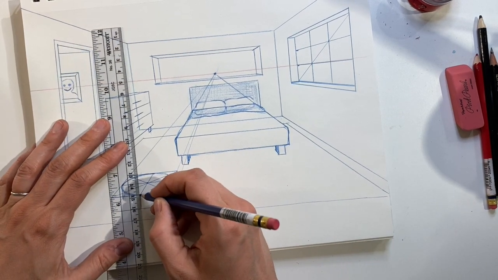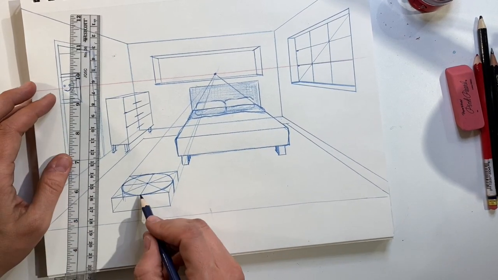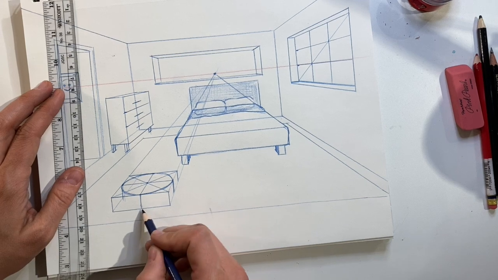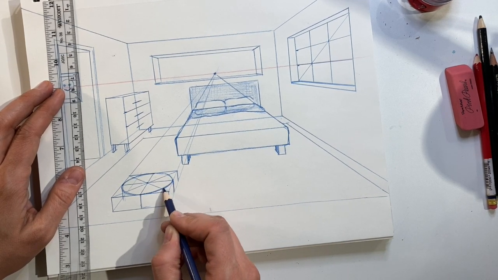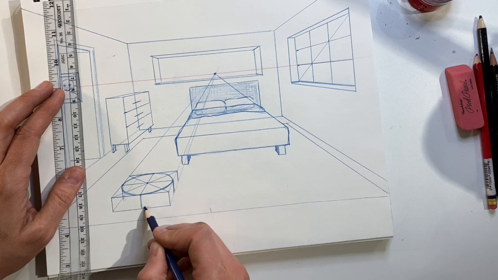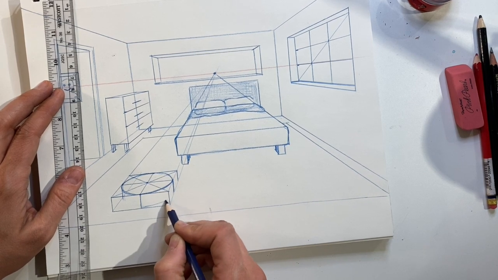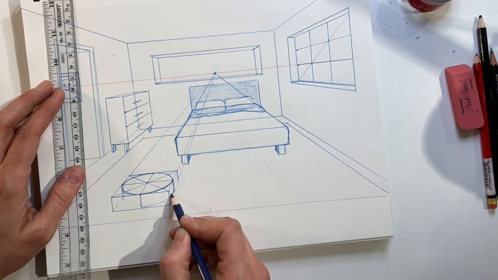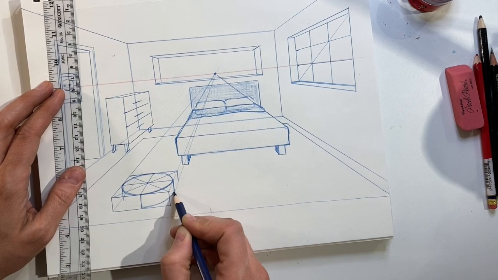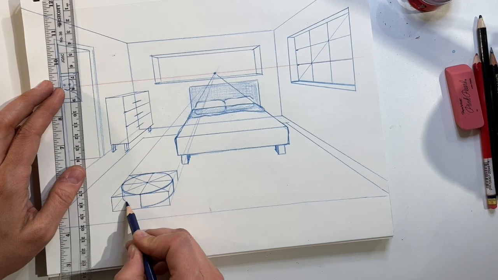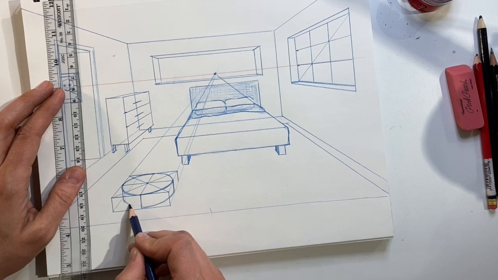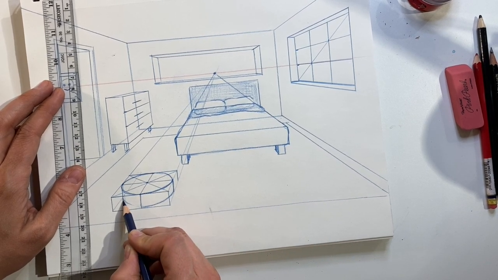This is going to be the edge of the height of that stool, and if I copy the curvature of that top angle, and try to make the same curvature here at the bottom, I can really start to describe this little ottoman.